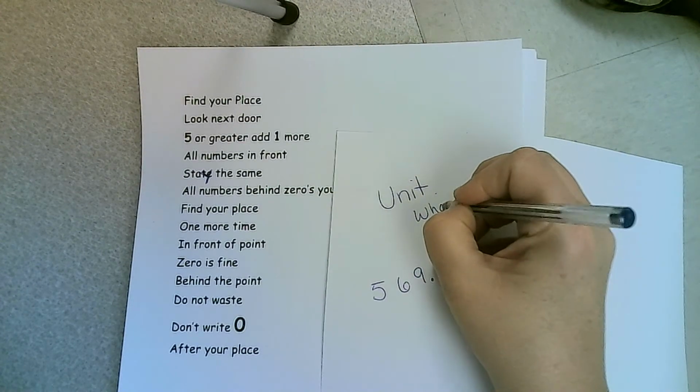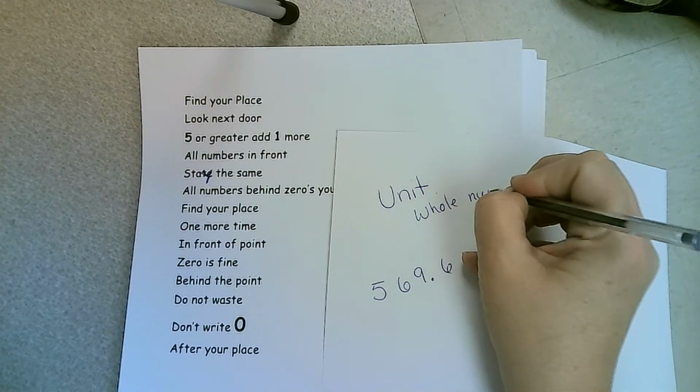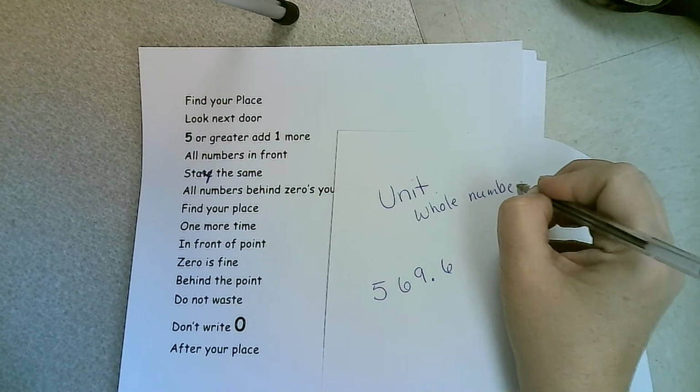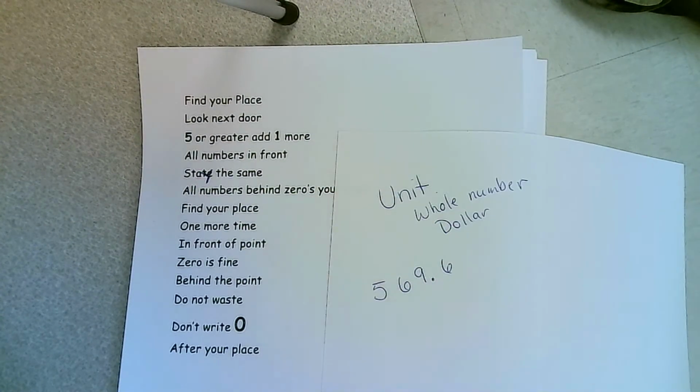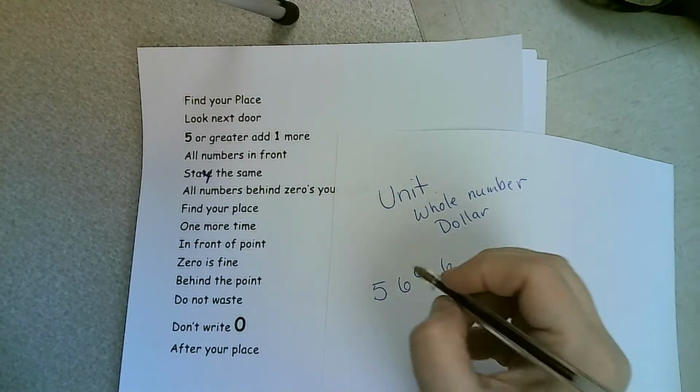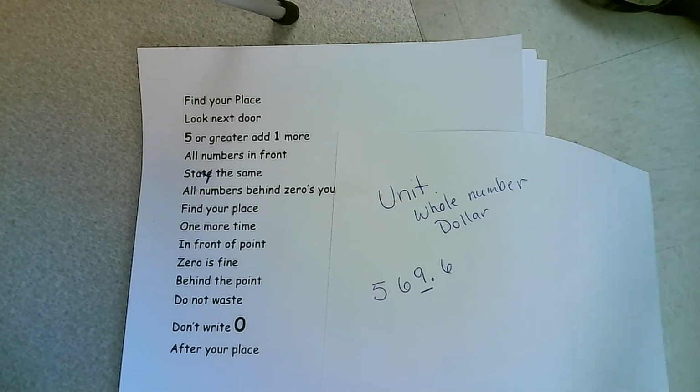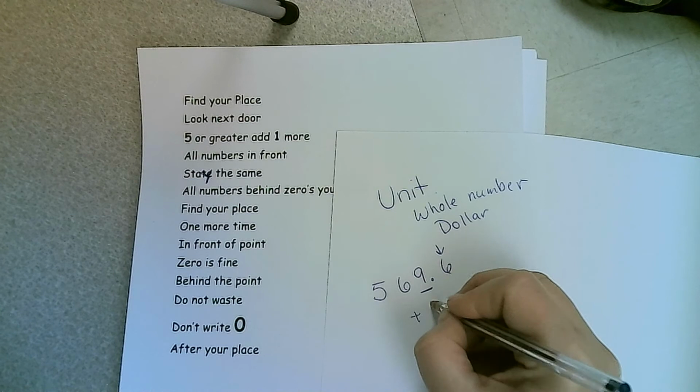It may be called whole number. It could be called in money. It could be saying to the nearest dollar. I don't care if they say round to the nearest parsnip. You round to the ones if it's not a place value. Okay, so find your place. Look next door. 5 or greater? Yes. So I'm going to add one more.